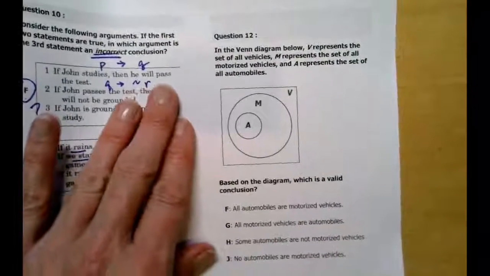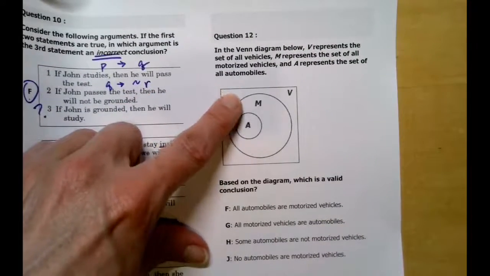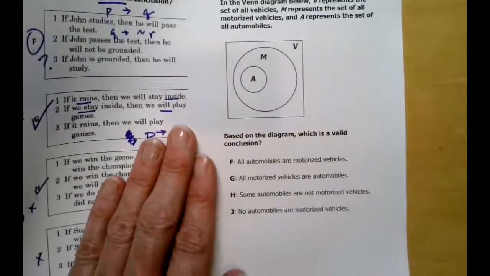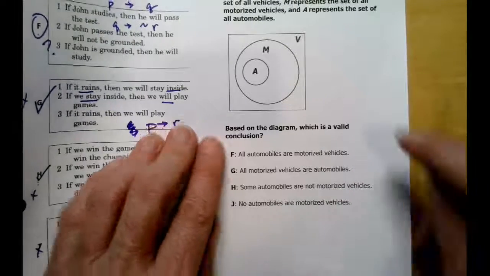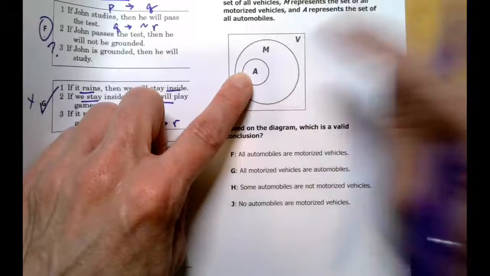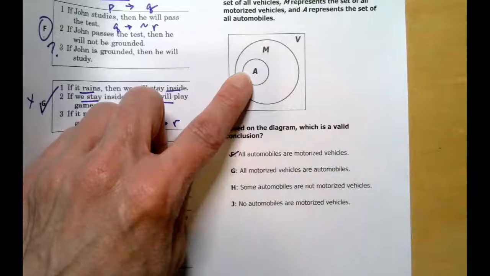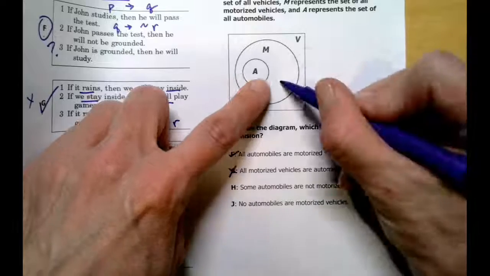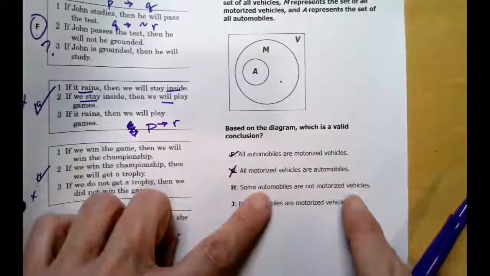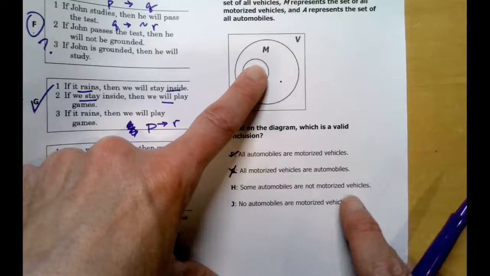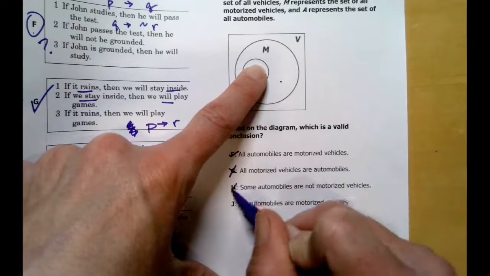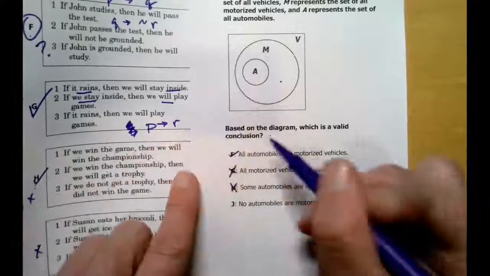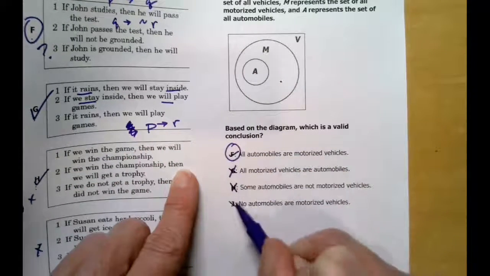In the Venn diagram below, V represents the set of all vehicles, M represents motorized, and A represents automobiles. Based on the diagram, which is valid? All automobiles are motorized. That is a true statement. All motorized vehicles are automobiles. Nope. Because we can have motorcycles and things that are not cars. Some automobiles are not motorized. That's not true, because all of them are. No automobiles are motorized. They all are. So this is a good one. The rest of them are lousy.